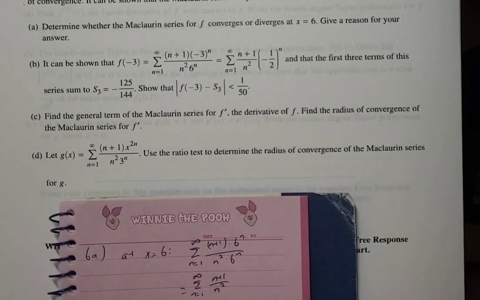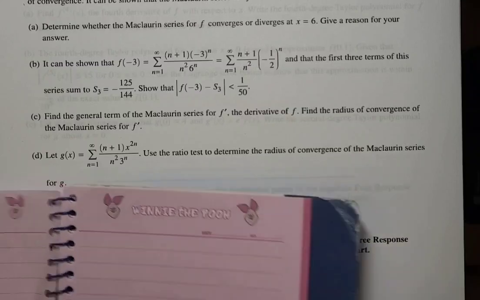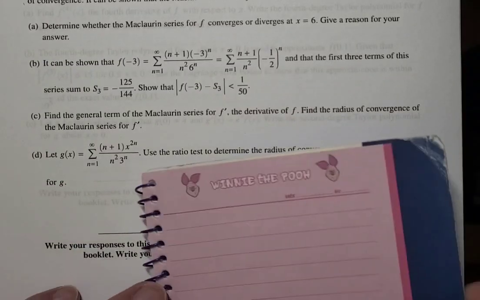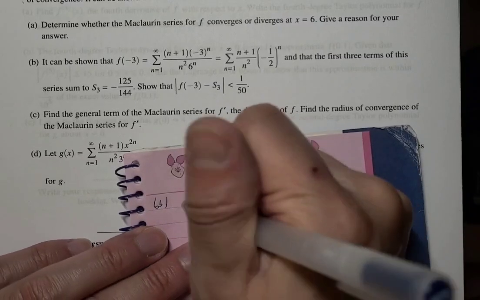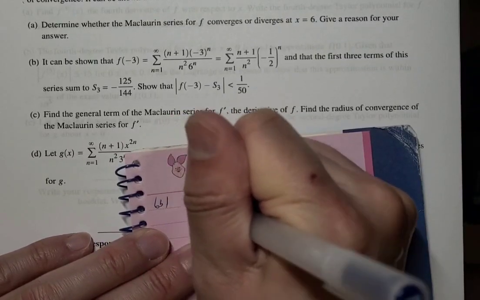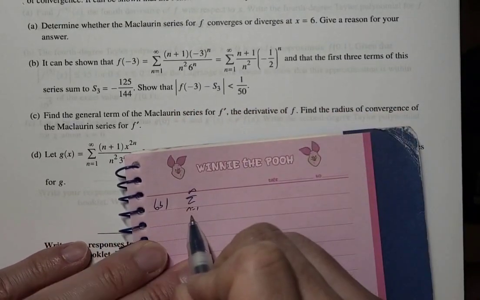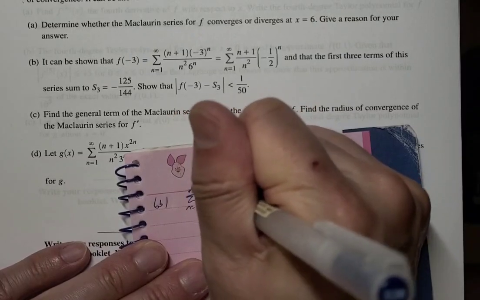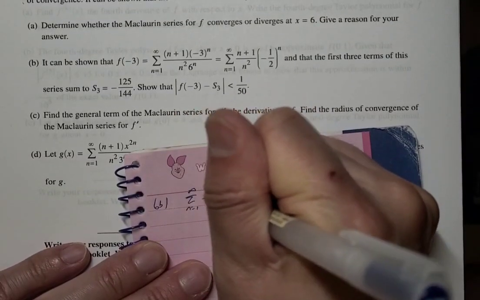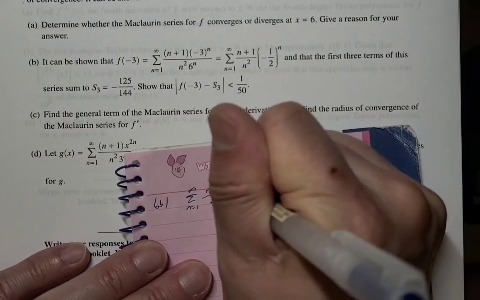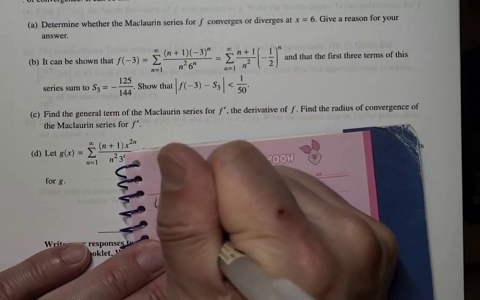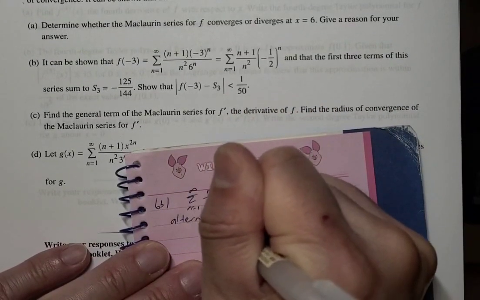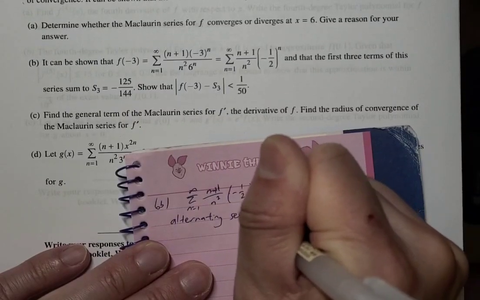So we probably need to write that, so let me turn the page, 6b. We can say the summation as n goes from 1 to infinity of (n plus 1) over n squared times (minus 1/2) to the n is an alternating series.